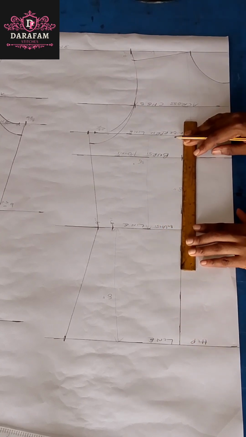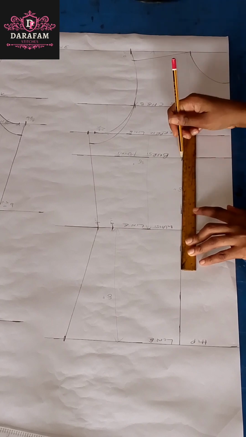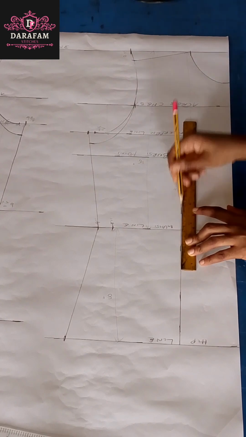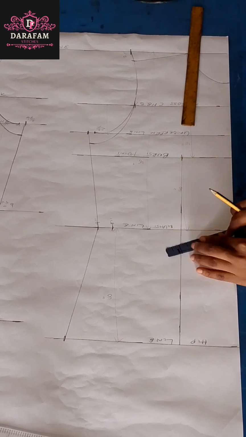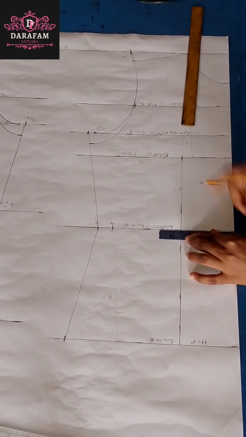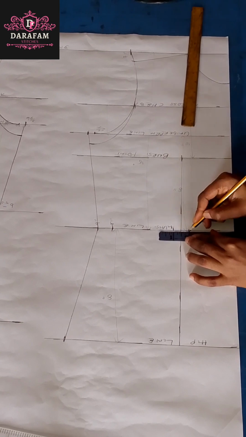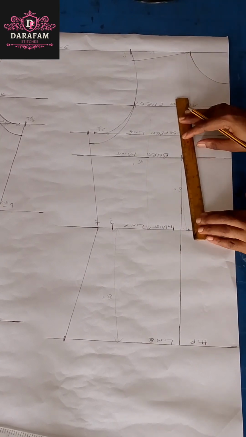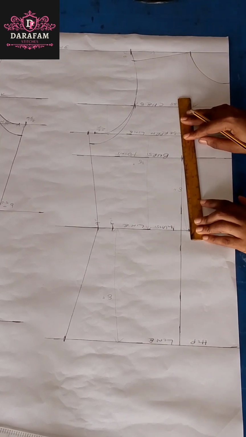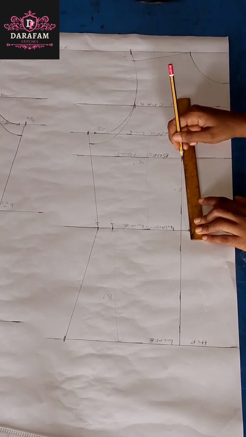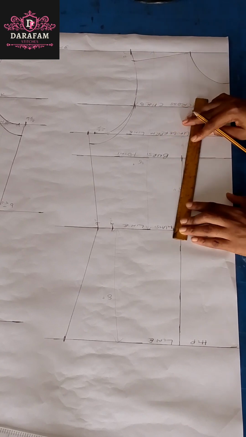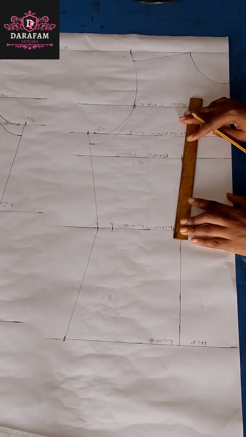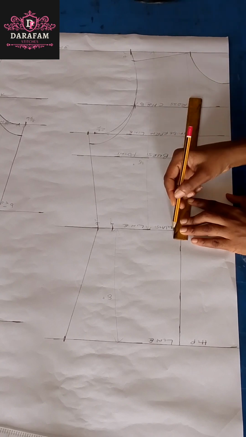That's a guide for me to bring out my darts. From the waist, I mark out half inch on one side and half inch to the other side, which is 1 inch. Then I connect them from the bust line to the waistline. It's the same to the other side too, from bust to waist.